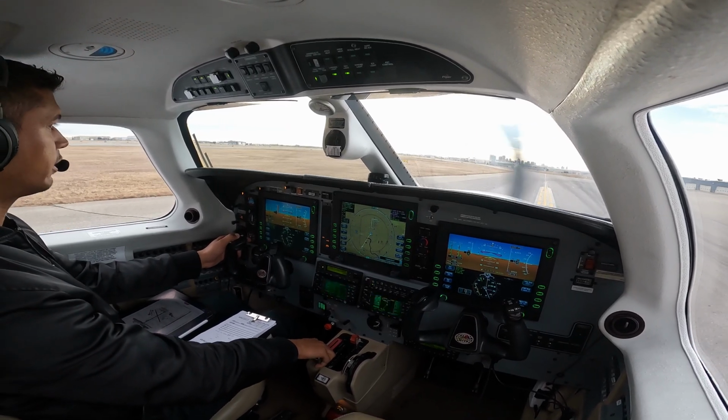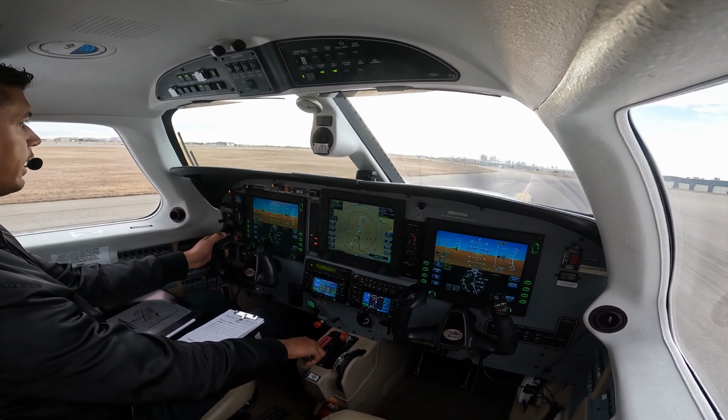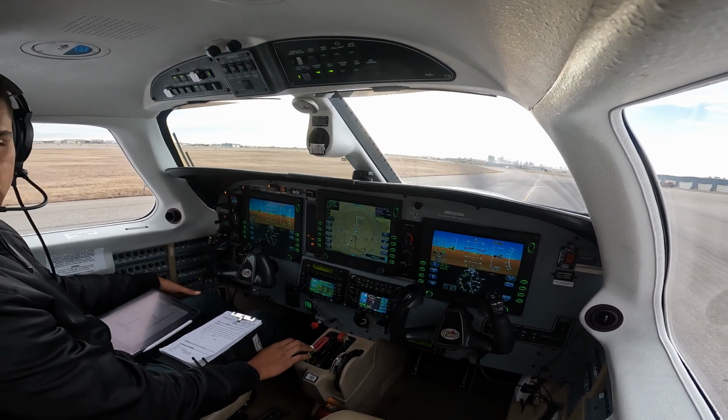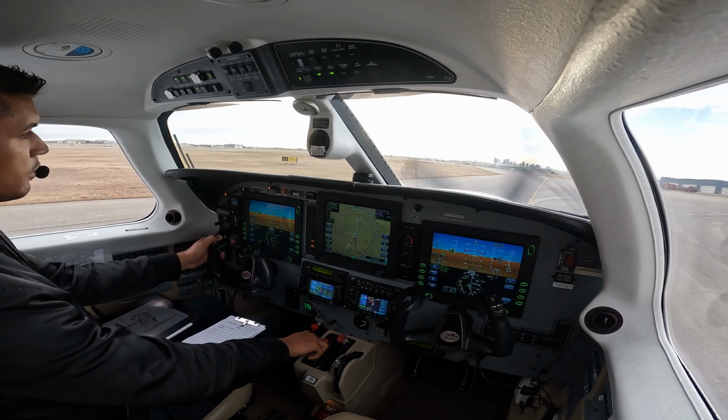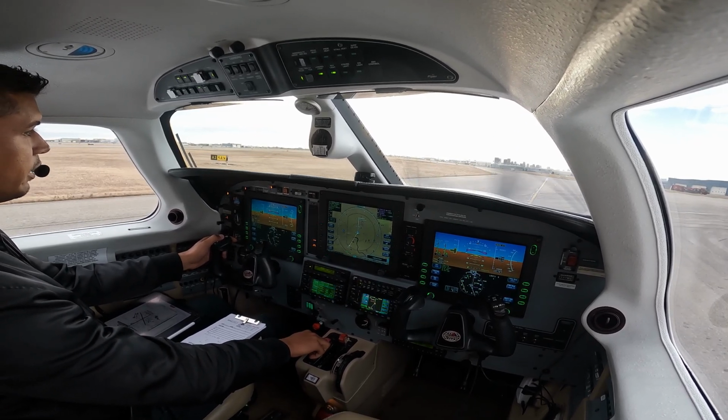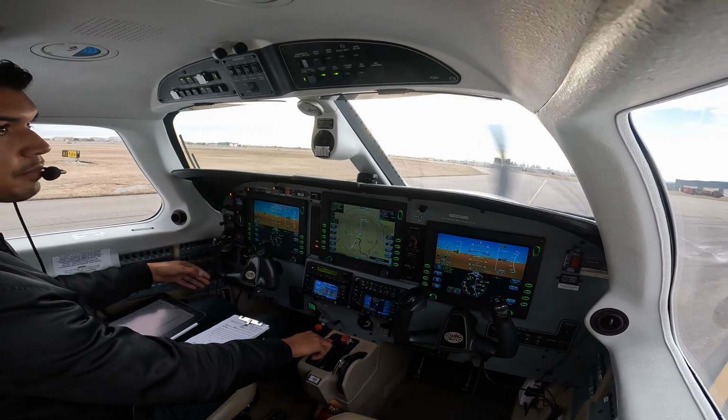Ground Charlie Golf Hotel Victor Mike off 17 right, Alpha 3 taxi customs. Golf Hotel Victor Mike, ground, taxi Alpha, cross runway 26 to customs. Alpha across 26 to runway, or to Customs Hotel, Victor Mike.